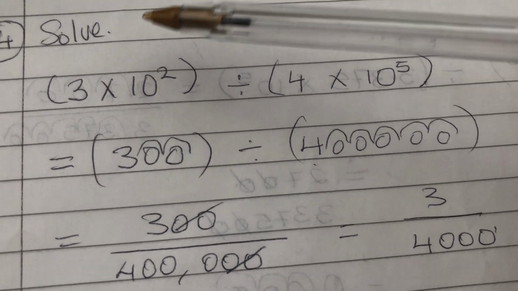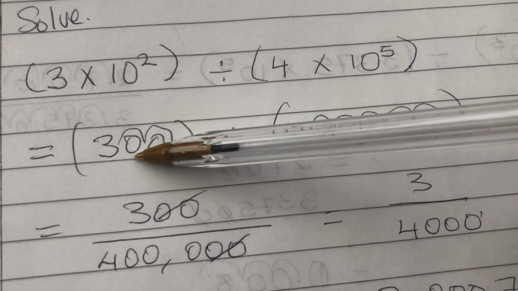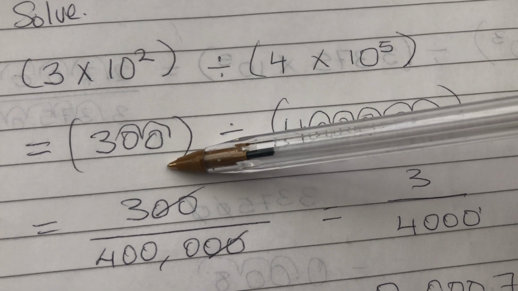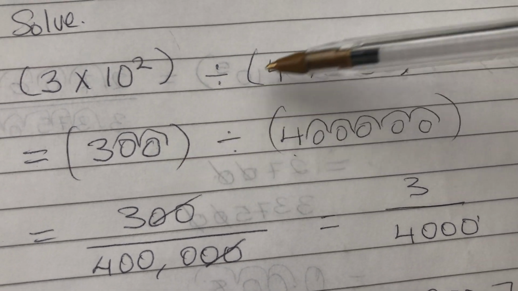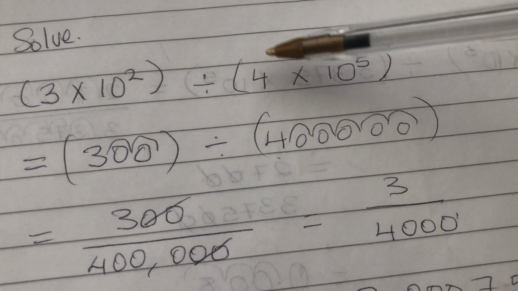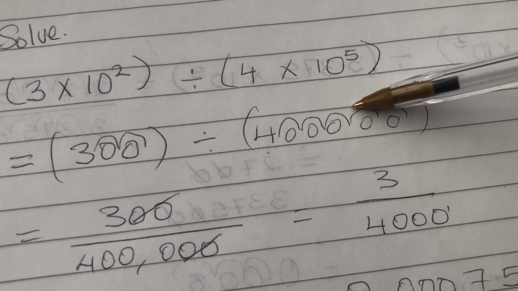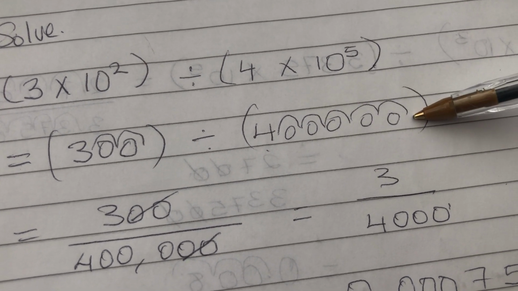So 3 times 10 to the power 2 is 300, divided by 4 times 10 to the power 5, so 1, 2, 3, 4, 5.